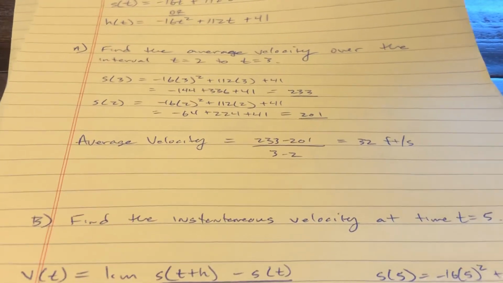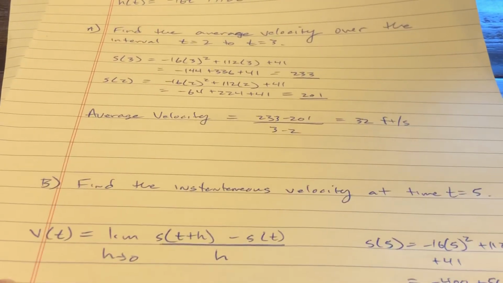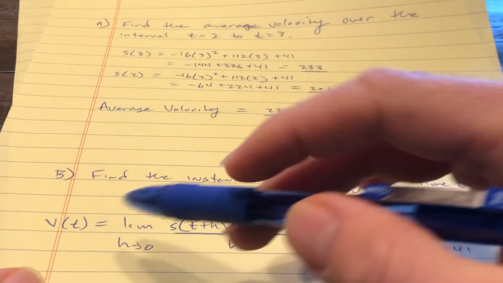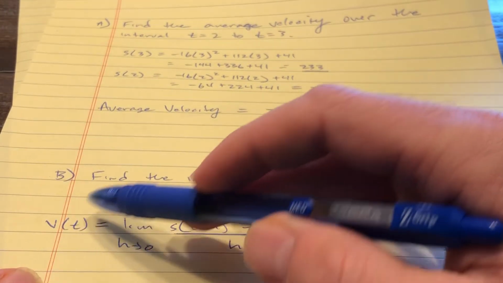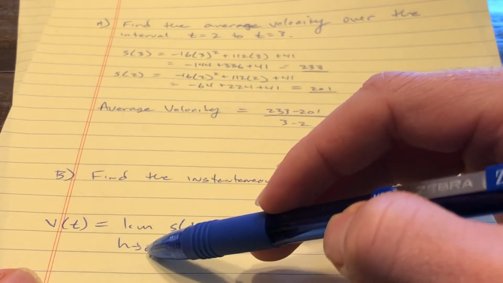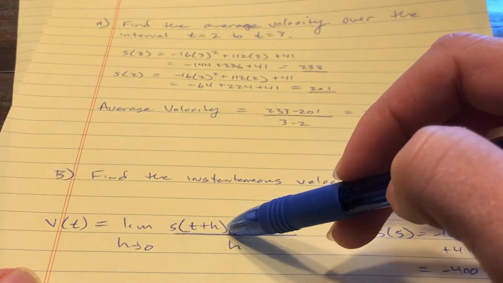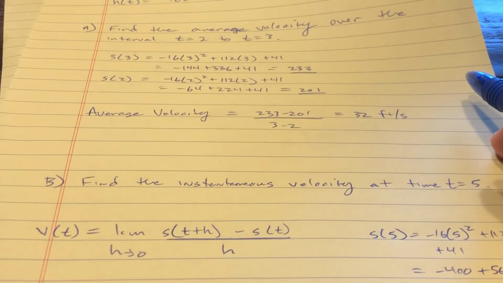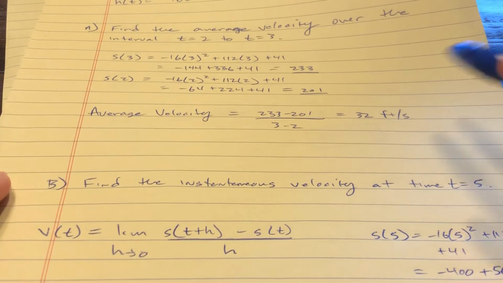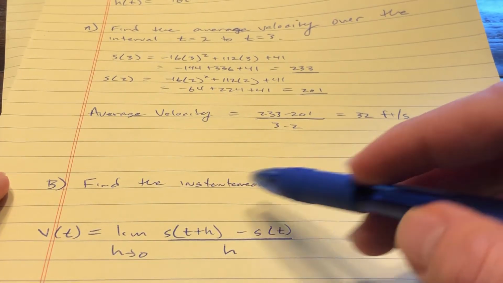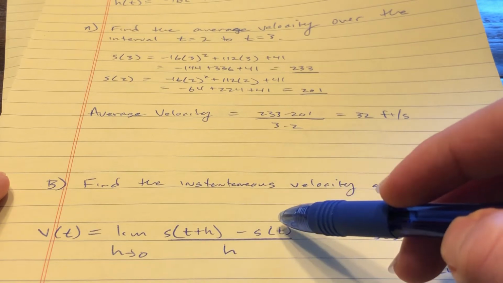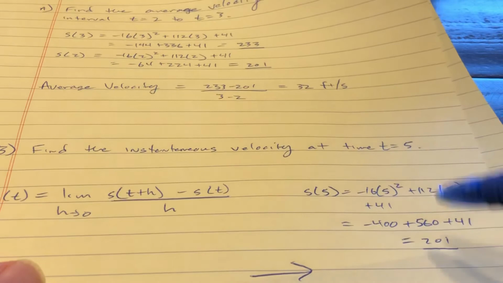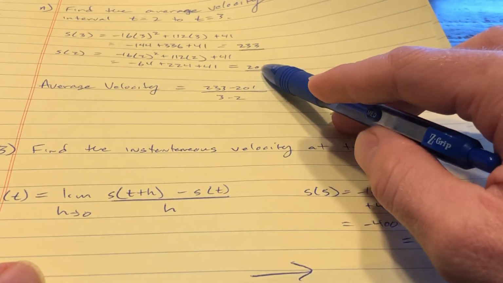All right, so this part here, find the instantaneous velocity at time t equals 5. So velocity at time t is equal to the limit as h goes to 0 of s of t plus h minus s of t, over h. It looks just like the limit definition of a derivative. Instead of having f of x plus h and f of x, we have s, and we're actually going to plug a number in for t. Okay, so s of 5 is actually 201. Notice how s of 2 was 201.